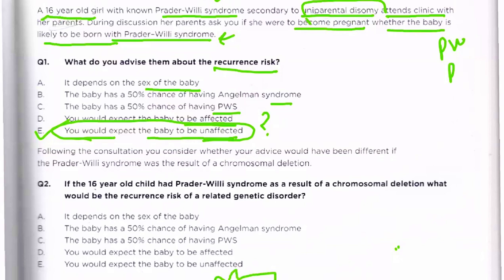Now, what is going to happen when the baby is born? She is pregnant, right? She is giving her chromosome to her baby. This is chromosome number 15. Both these chromosomes are of maternal origin. She is giving this chromosome to her baby. That is normal, that is of maternal origin. Is there any chance of this baby to be a Prader-Willi syndrome?